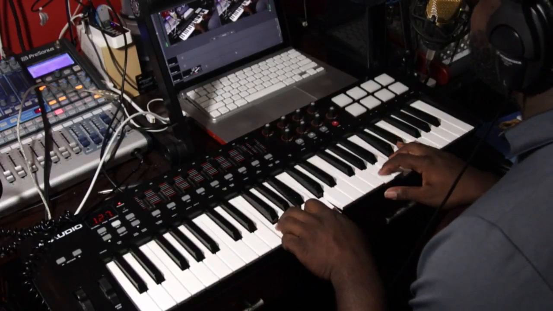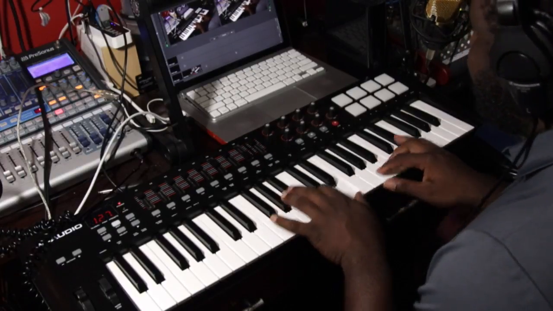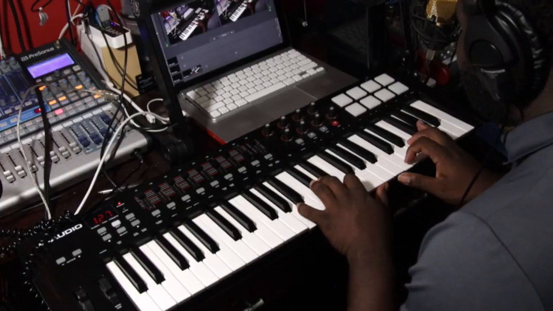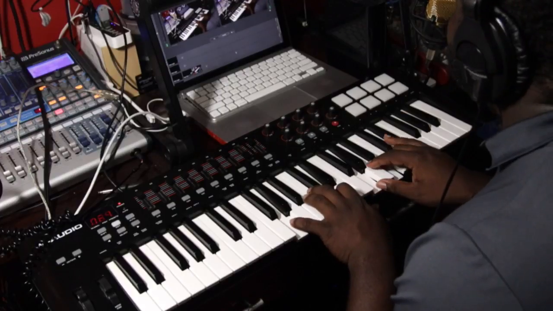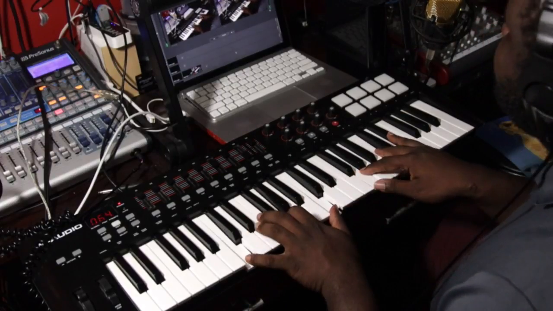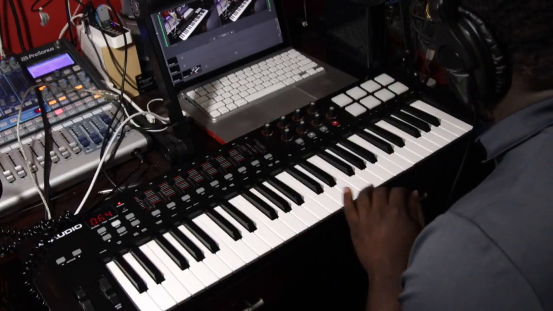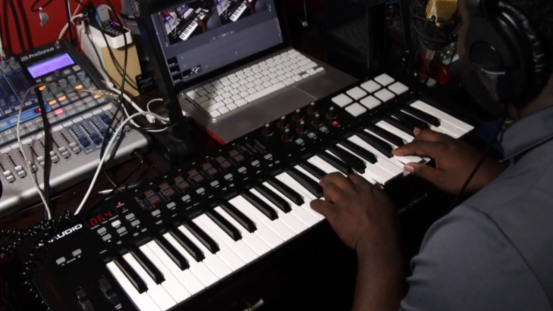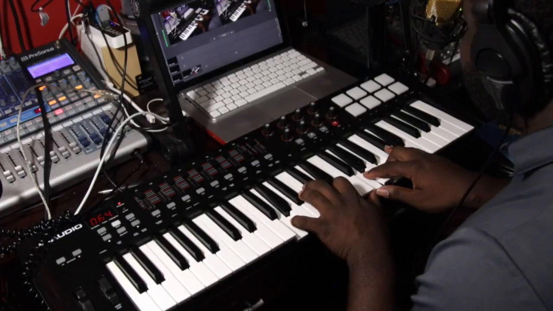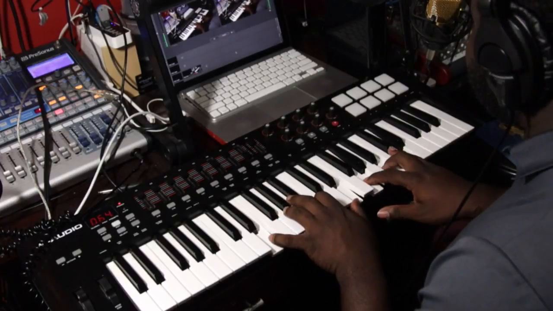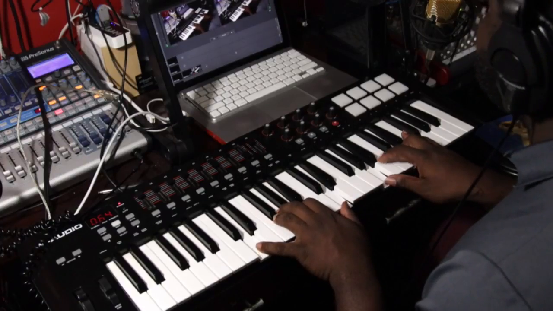Baby na Y, F, G, E minor, A minor, D minor, G, C. That's it, guys. So the movements are very simple. It's a very simple movement. So it goes like F, G, E minor, A minor, D minor, G.